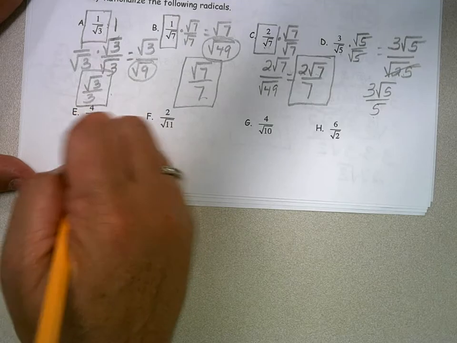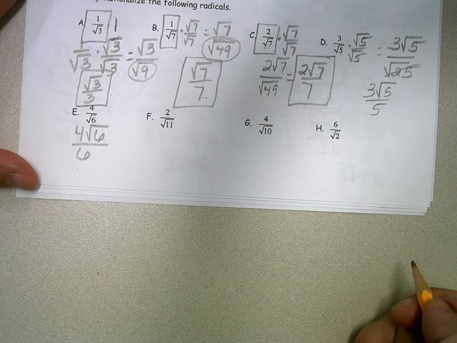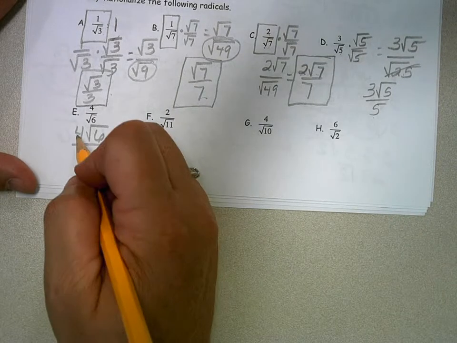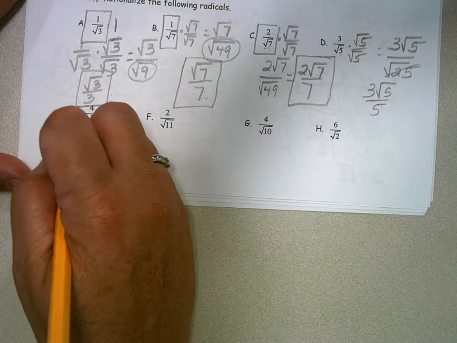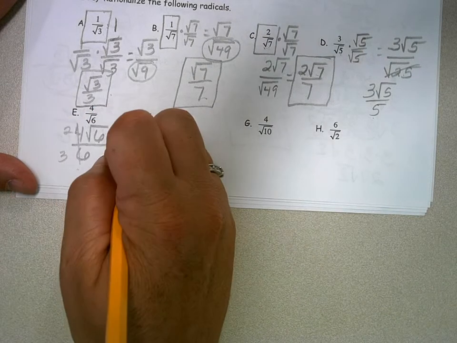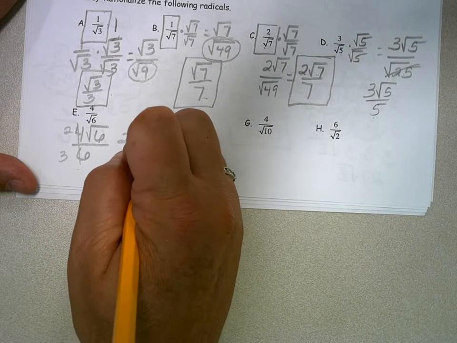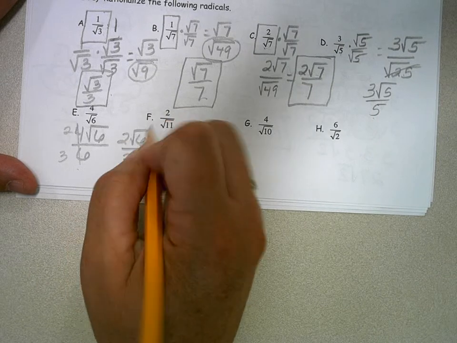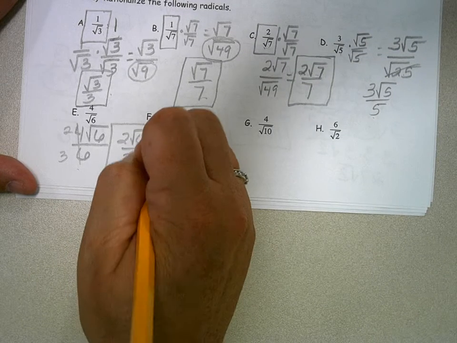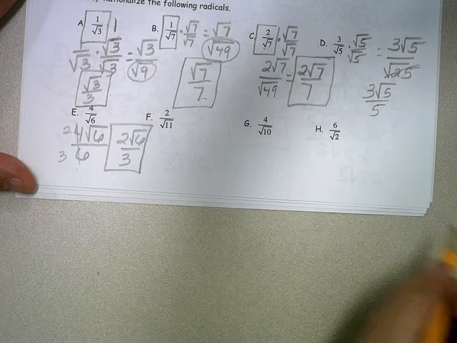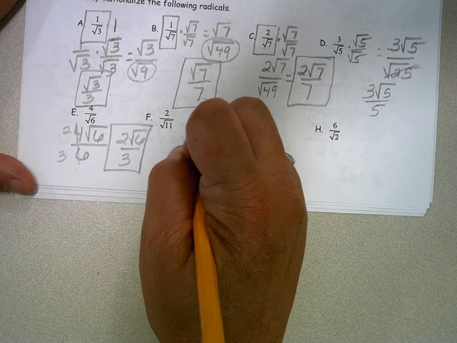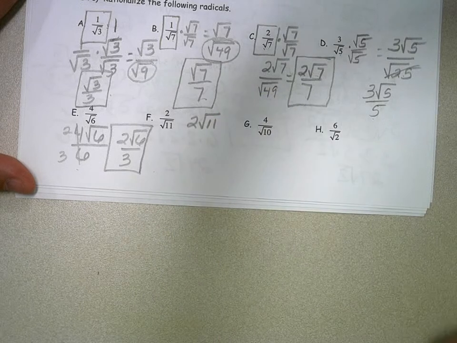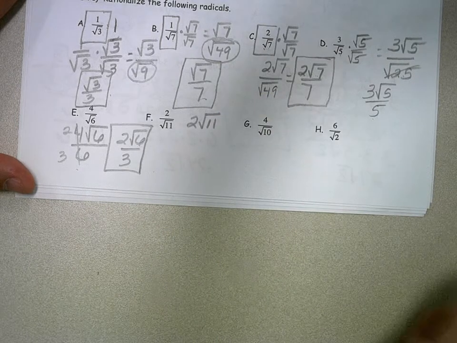4 square root of 6 over 6. This one we have to take one more step. 4 over 6 reduces to 2/3. So you have 2 square root of 6 over 3. Letter F, these two things move to the top. 2 square root of 11.